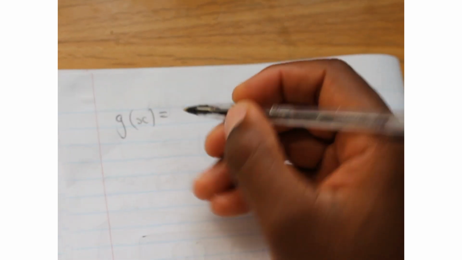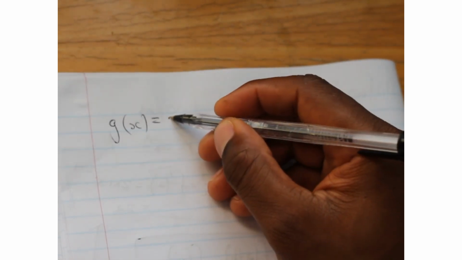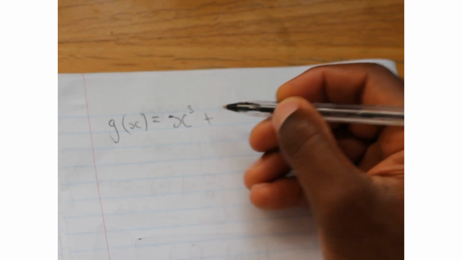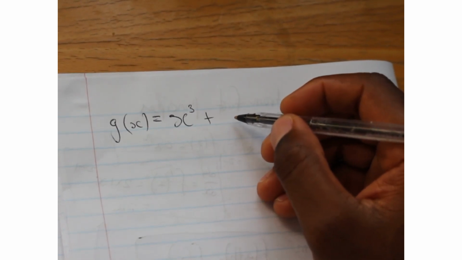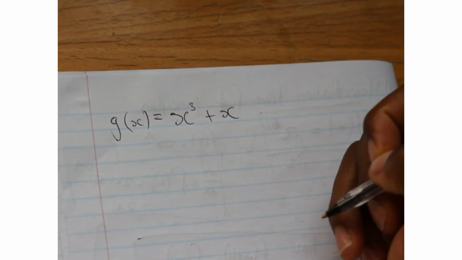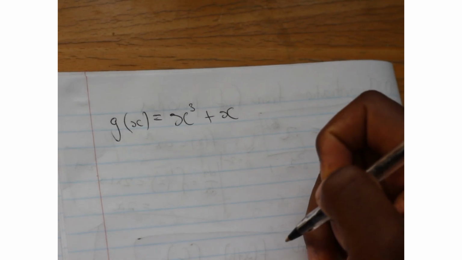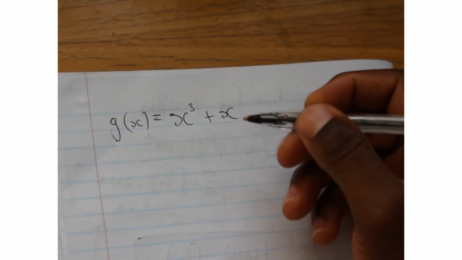Well, we're just going to change our f of x, or maybe let's say we are now having g of x. g of x is equal to x cubed plus, let's just say, x. Okay, x cubed plus x. This is going to be a bit challenging, but let's try it out.